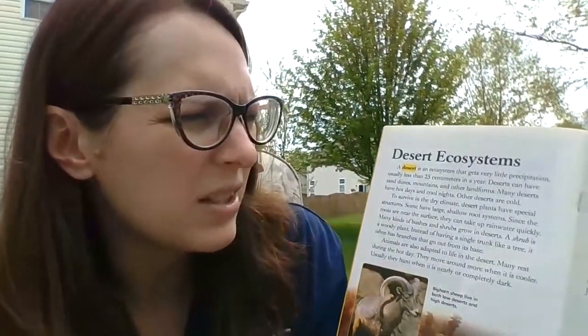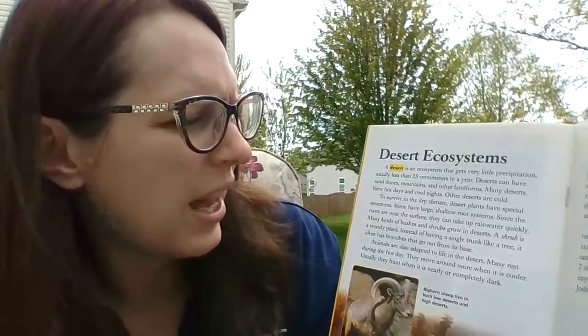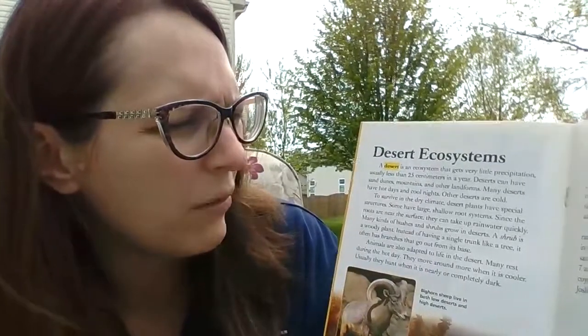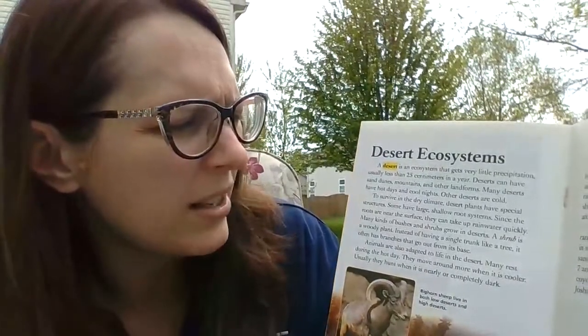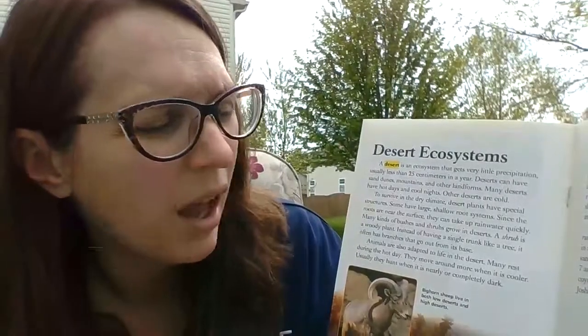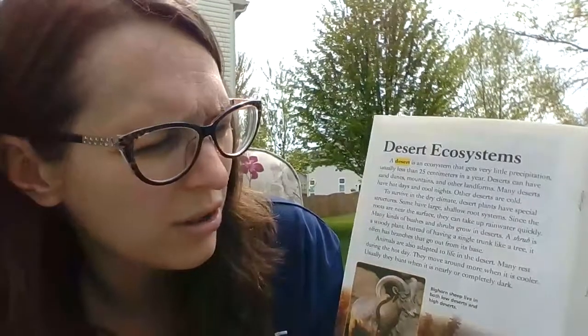Desert ecosystems. A desert is an ecosystem that gets very little precipitation, usually less than 25 centimeters in a year. Deserts can have sand dunes, mountains, and other landforms. Many deserts have hot days and cool nights. Other deserts are cold. To survive in the dry climate, desert plants have special structures.